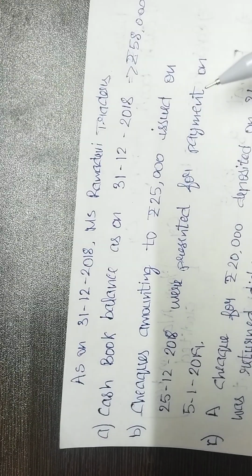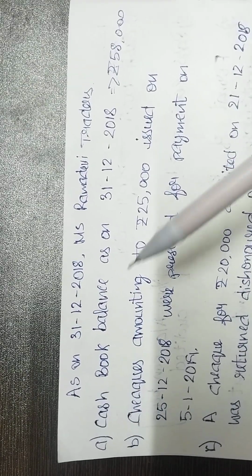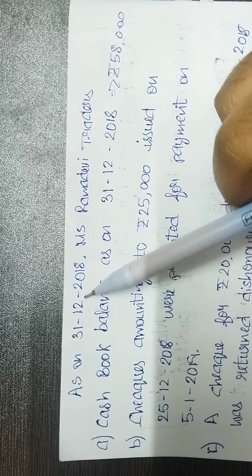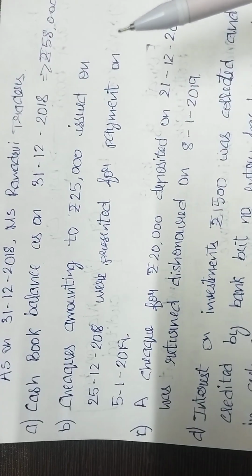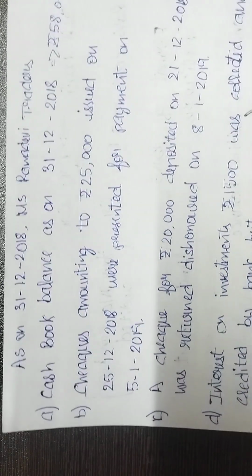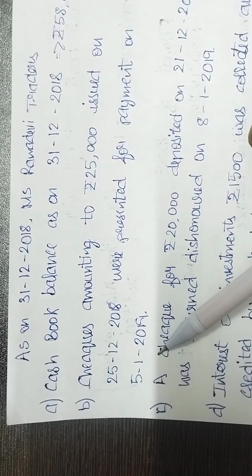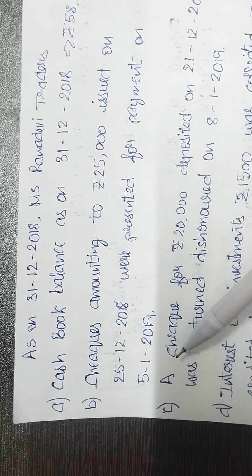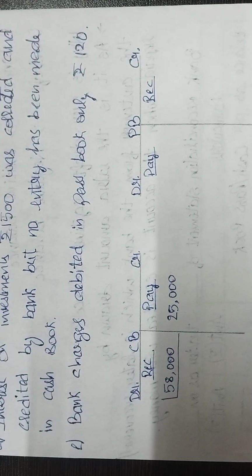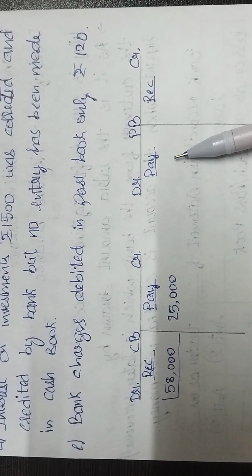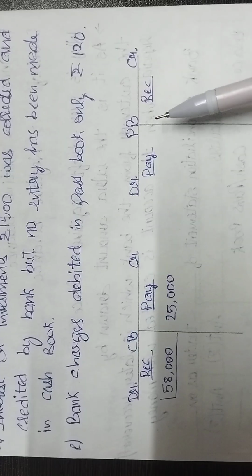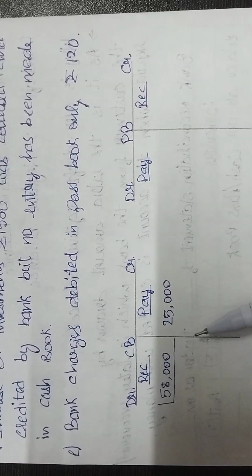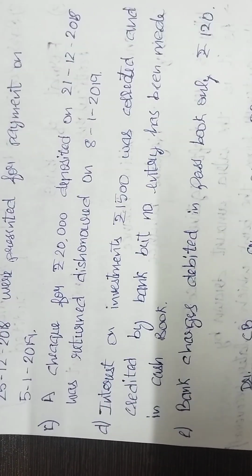We are making bank reconciliation statement as on 31st of December. So until 31st December, according to the bank, no money has been debited. That is, if it is credit here, it will become debit here. So no money has been paid according to the bank, but according to the owner has already given money.